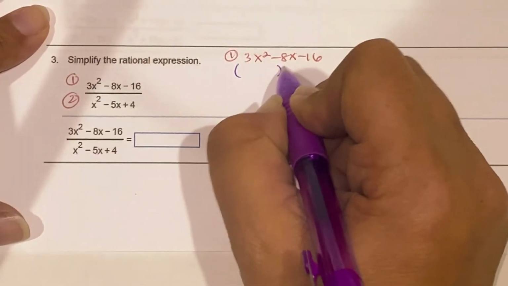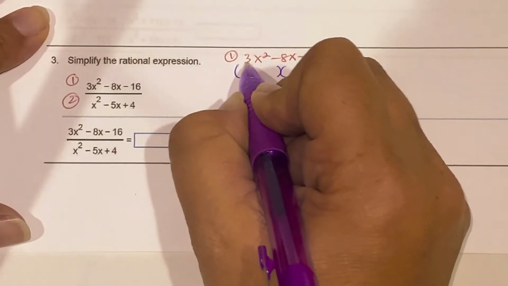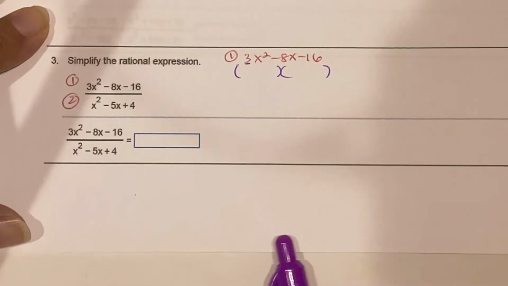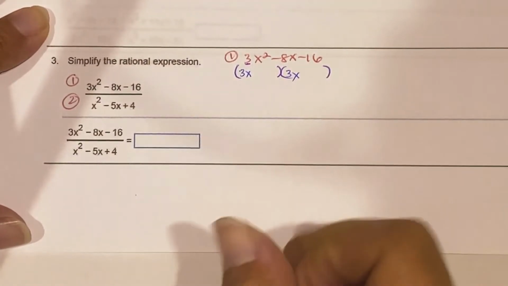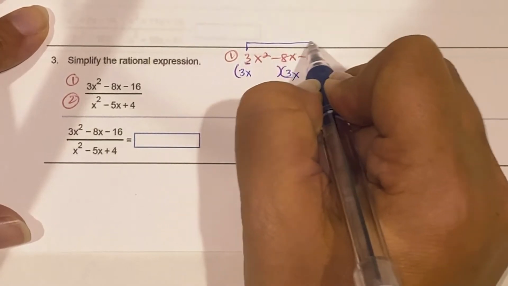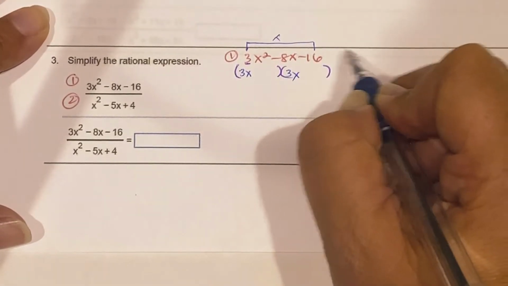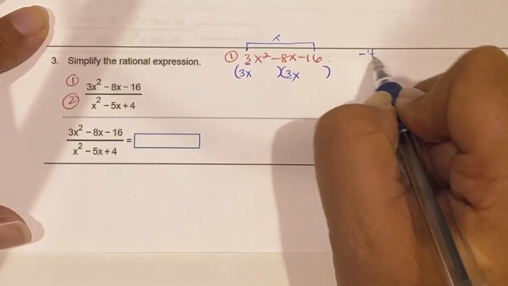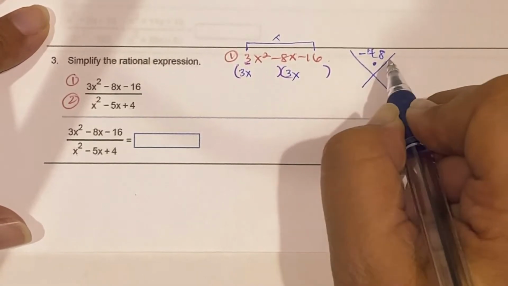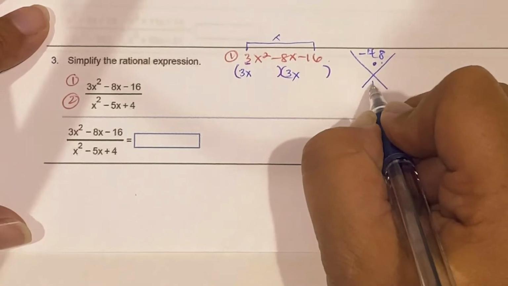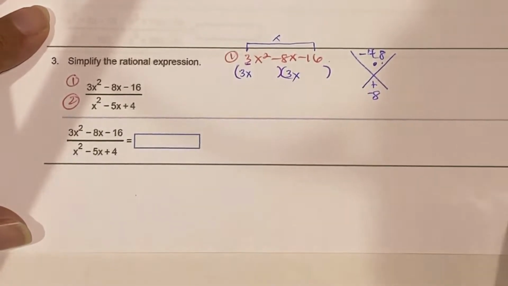You're going to immediately draw 2 parentheses. And that 3, the leading coefficient, you're going to write into the parentheses of each box. So 3x, 3x. Then you're going to take the first number times the third number. I get 3 times -16, that is -48. So those 2 numbers need to multiply to -48, and they need to add to -8 because -8 is the middle number.